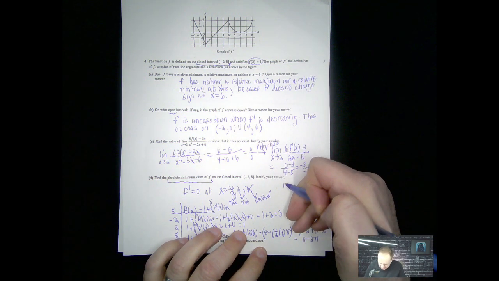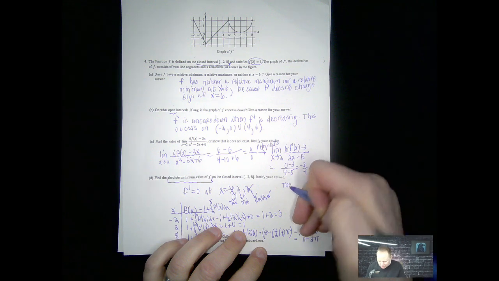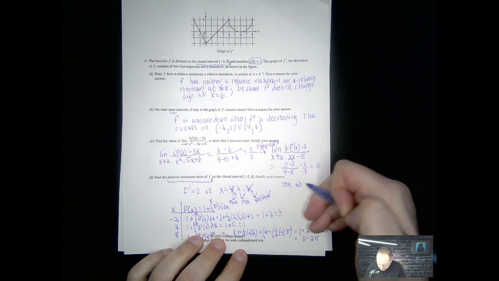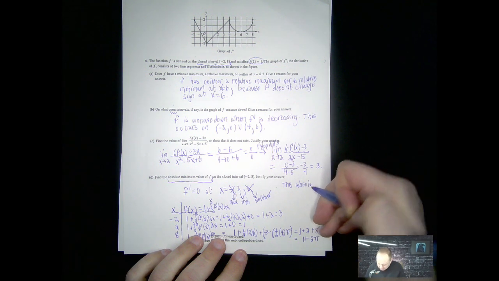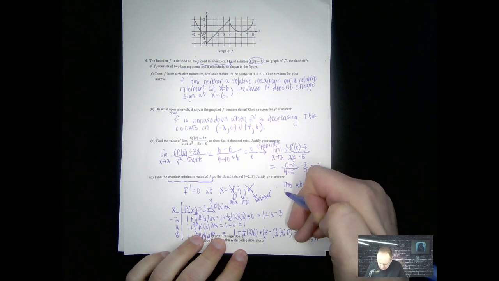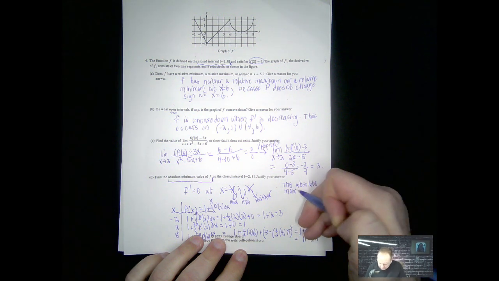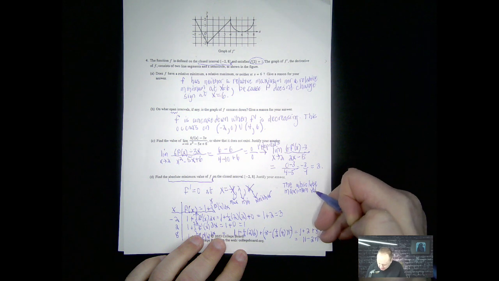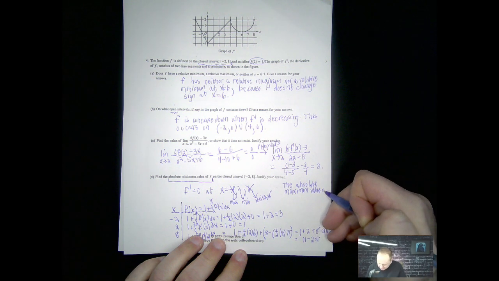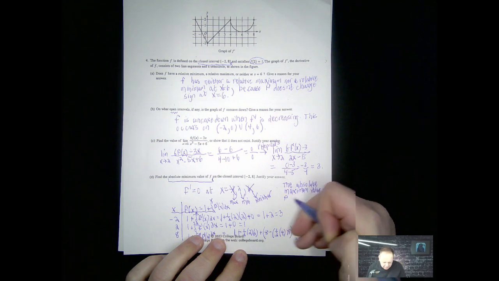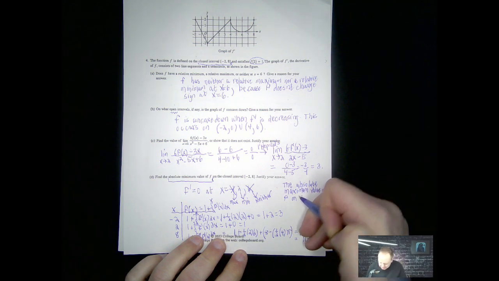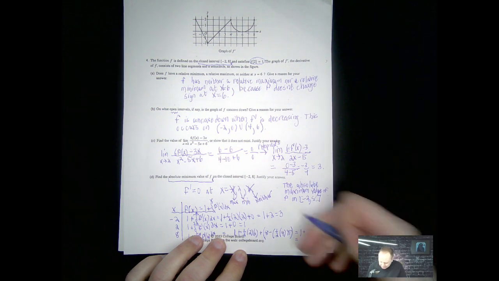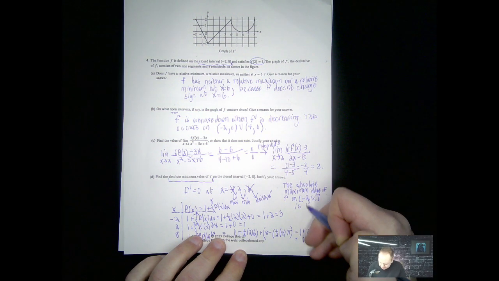So now I can answer the question. I'll just answer it here because the table shows all my work and this shows all my work. The absolute maximum value of f, use their words, on the closed interval from -2 to 8 is 1.